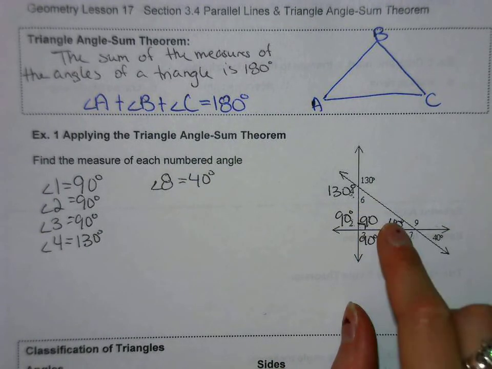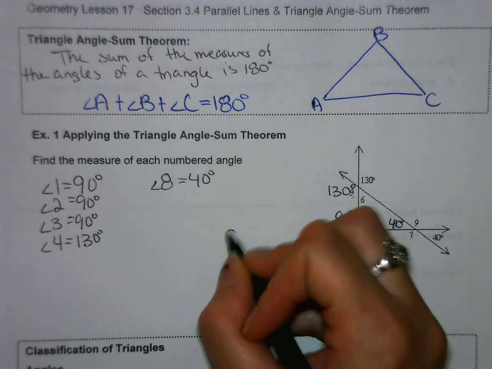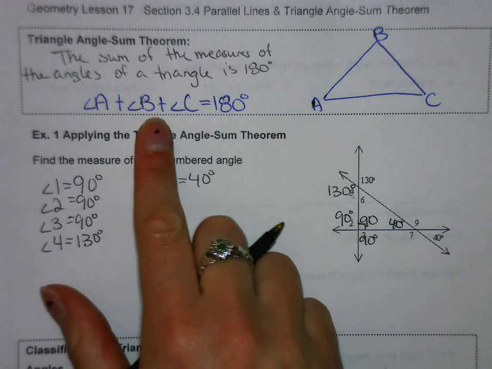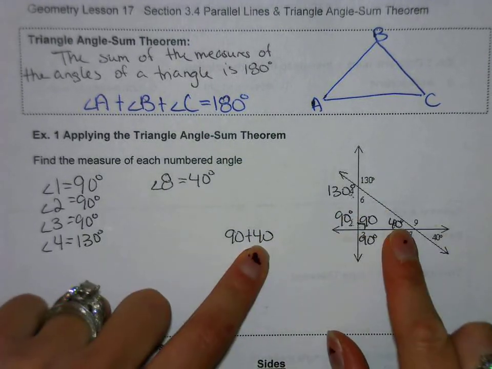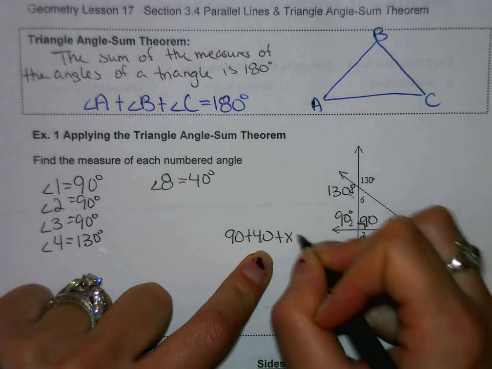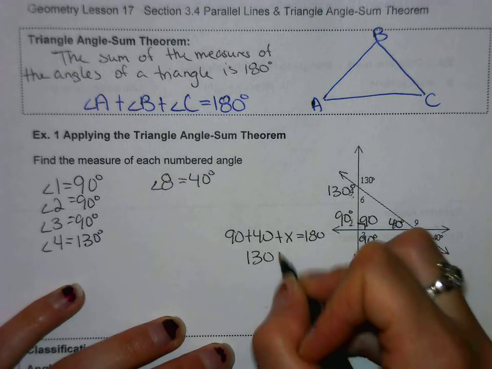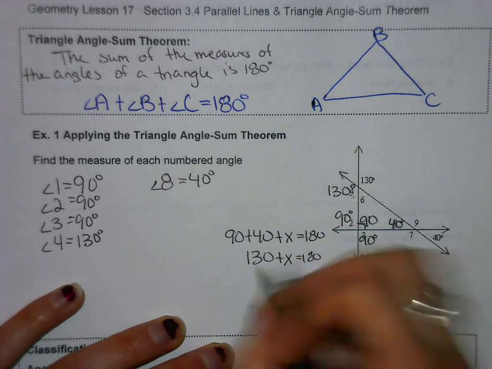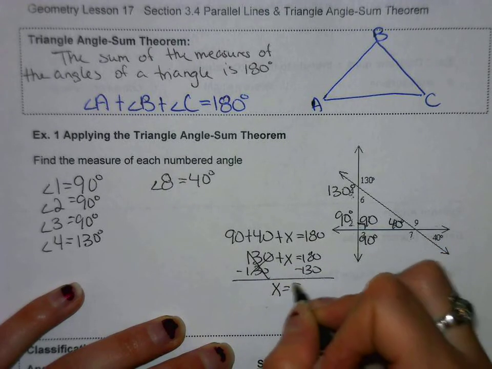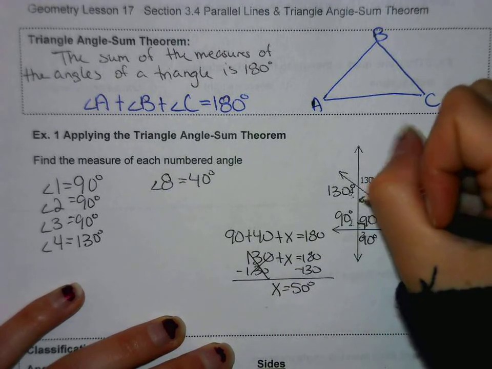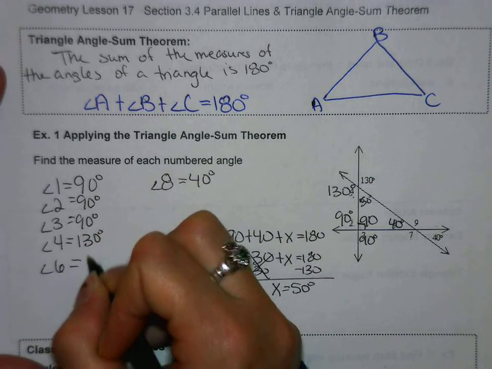Looking inside of our triangle, we have two angles already given, 90 degrees and 40 degrees. So that tells us with the triangle angle sum theorem that all three angles added together, so 90 plus 40 plus x, since we don't know the third angle, is going to equal 180. 90 plus 40 is 130 degrees. So we subtract 130 from both sides. So x equals 50 degrees. So our third angle of our triangle is 50 degrees. So angle 6 equals 50 degrees.